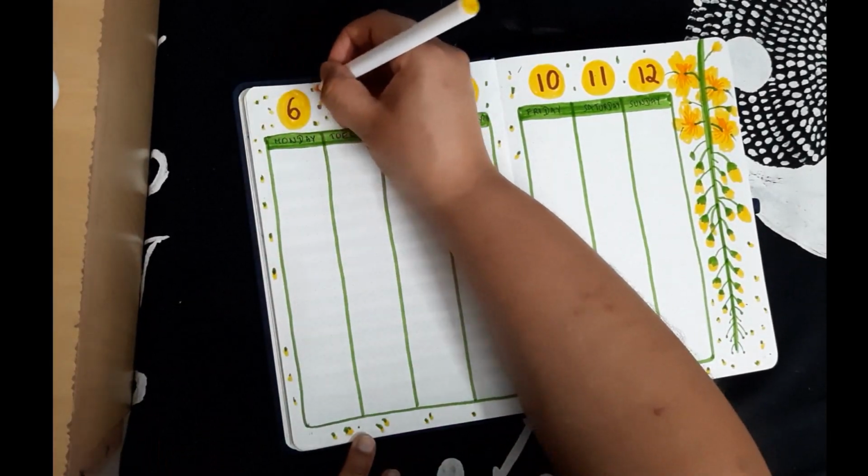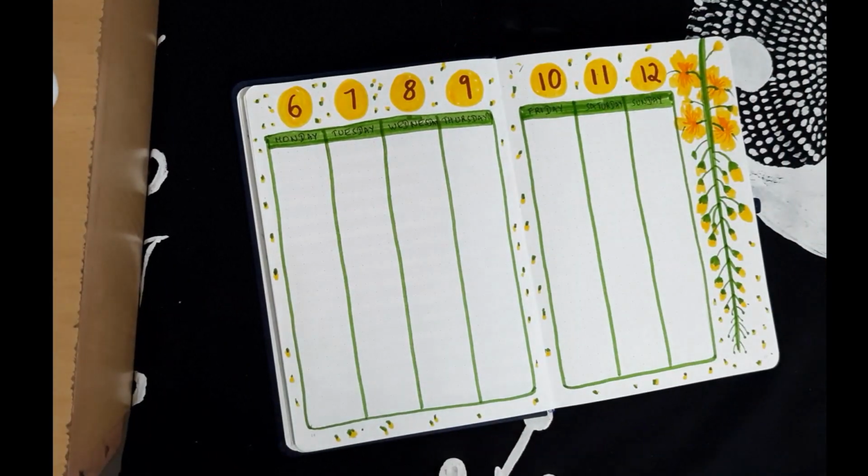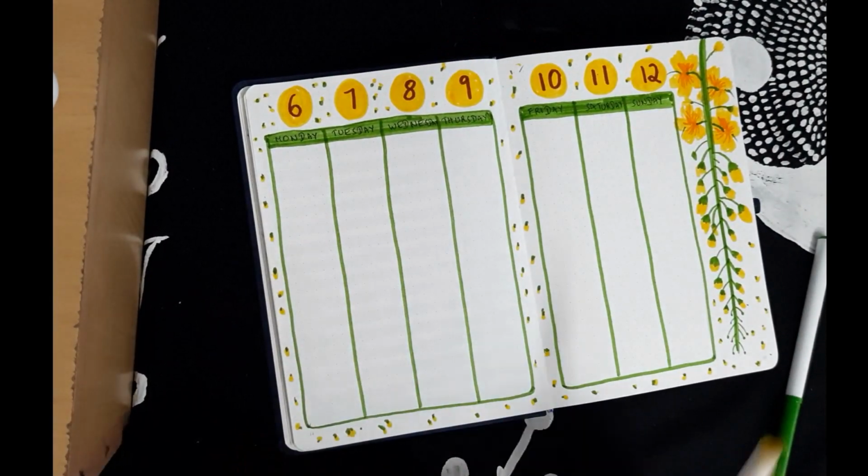And here is the final flip through. I hope you guys enjoyed me setting up my April bullet journal spreads.